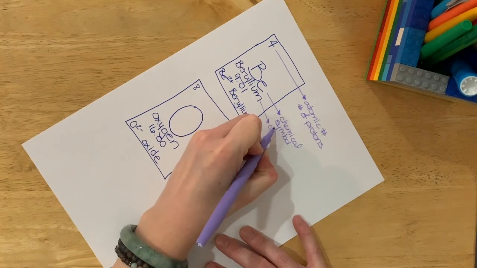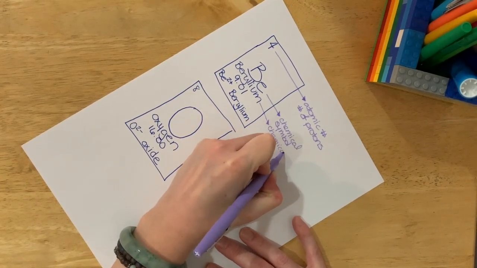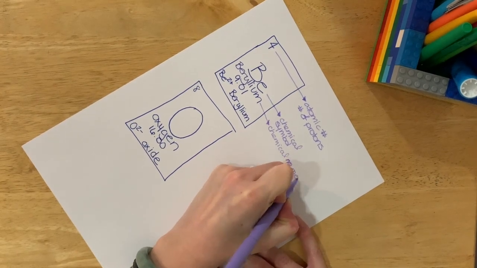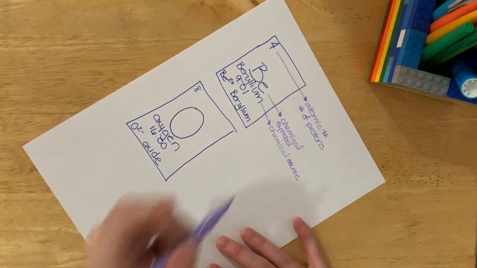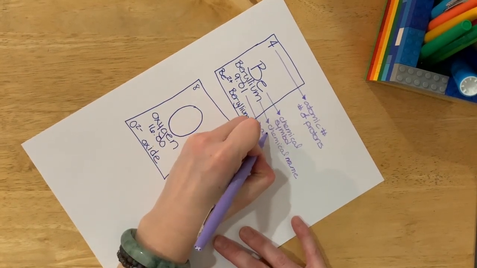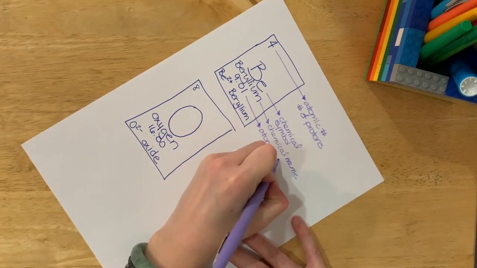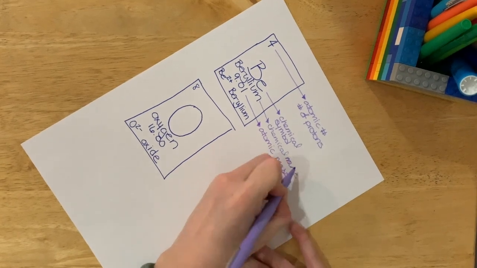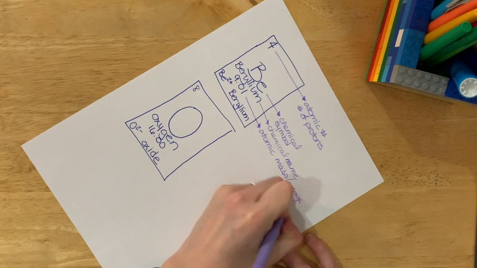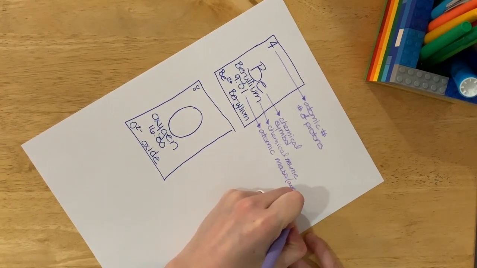This is our chemical name, the beryllium. Then down here, this is our atomic mass. Now our atomic mass is the average of all isotopes.